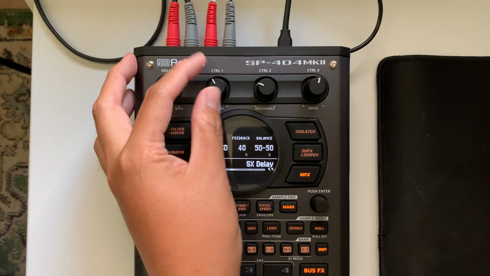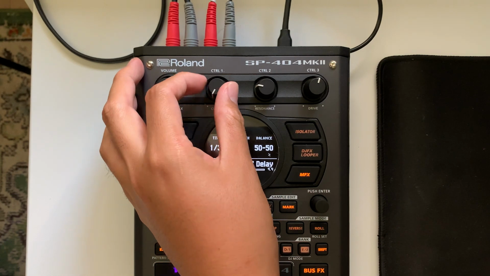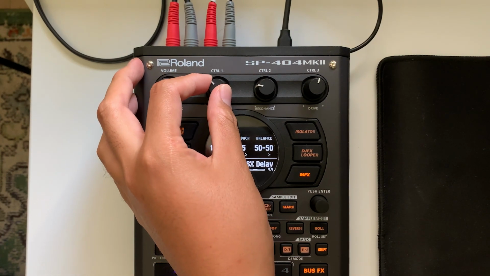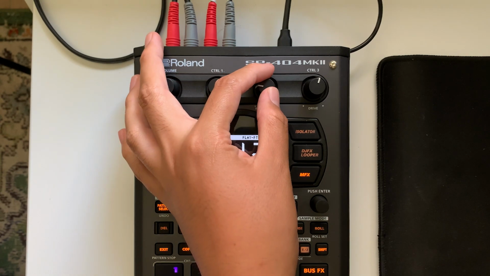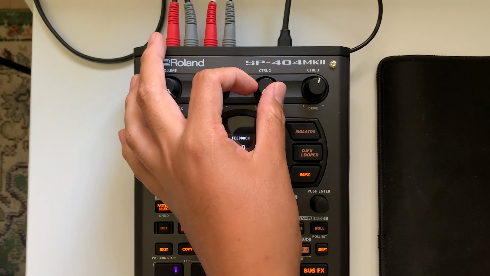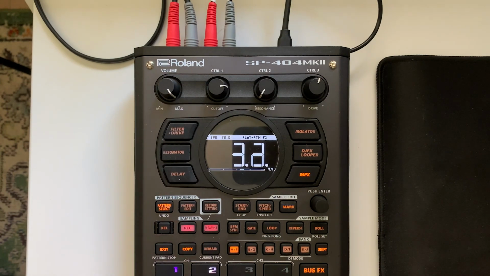The options you have are time, feedback, and balance, which time is just messing with the sound of the delay time. Feedback is the amount of feedback you're getting in the effect. Balance is your mix knob between the dry and wet sound. And that's SX delay.